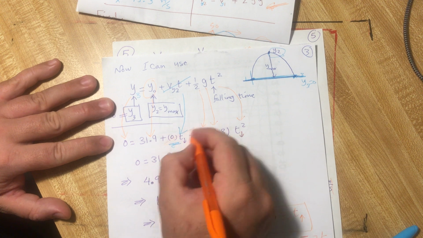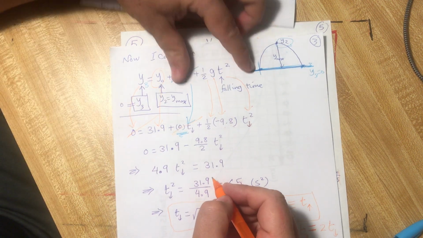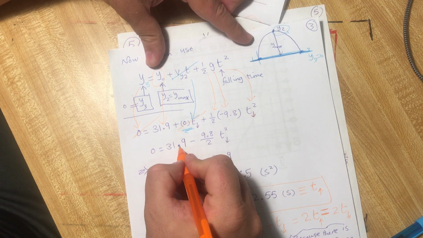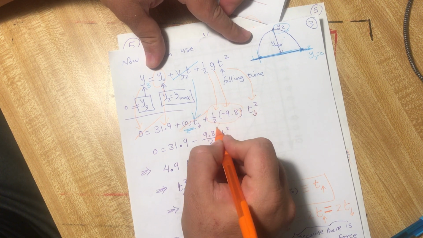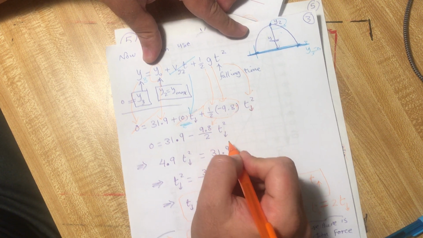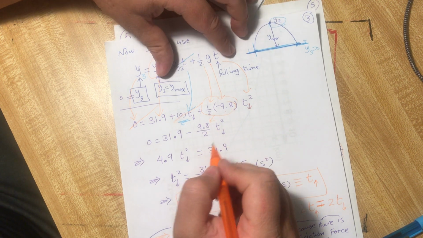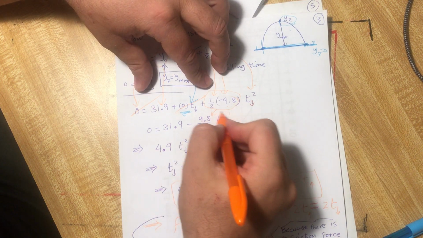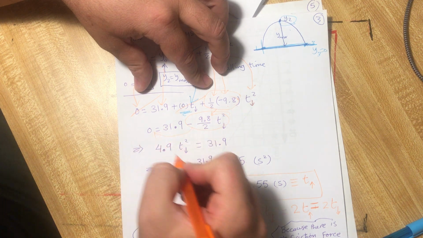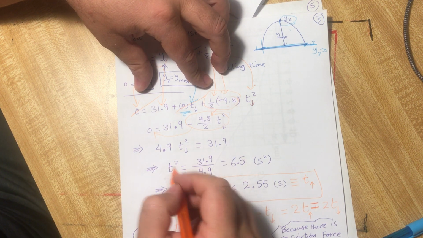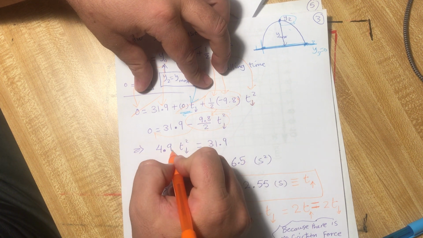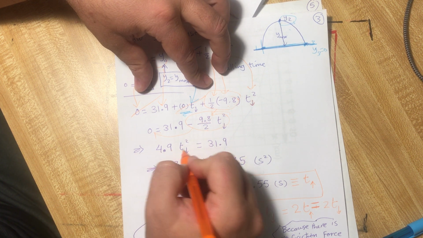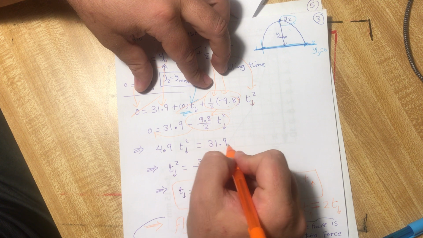Okay, I remove these terms. Then I have 31.9 minus 9.8 over 2 multiplied by t going down time squared. Okay, I can put this on the other side of my equation. 9.8 over 2 is 4.9 multiplied by t squared is equal to 31.9.